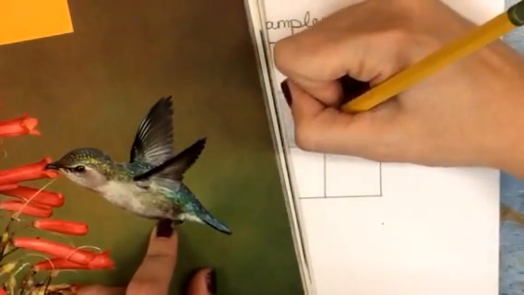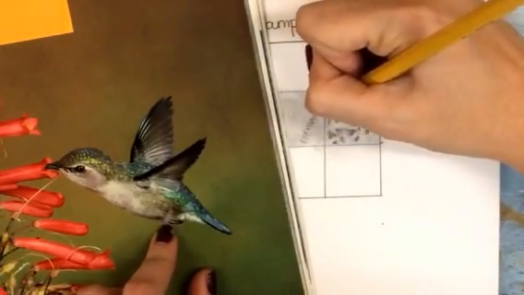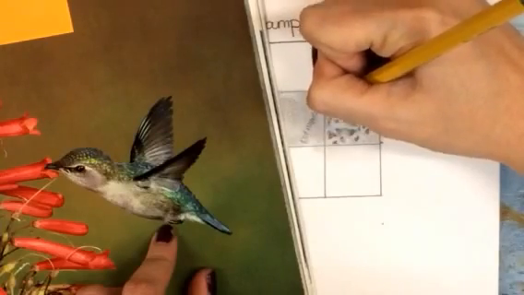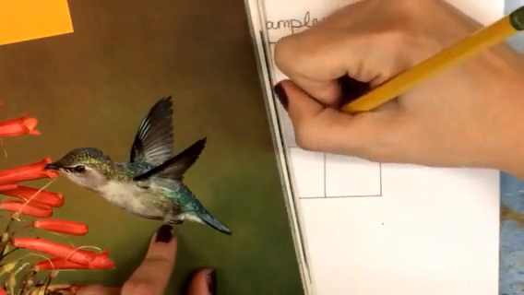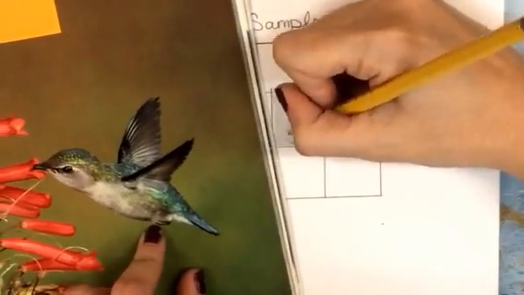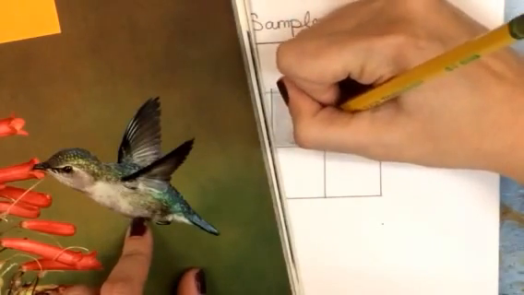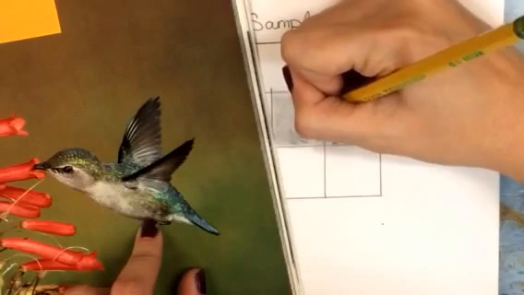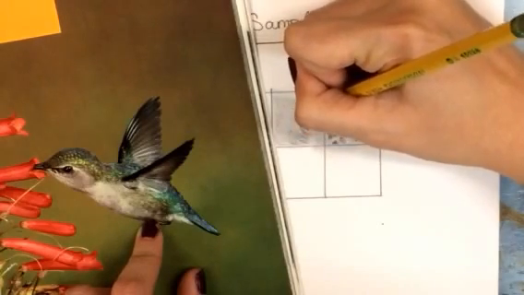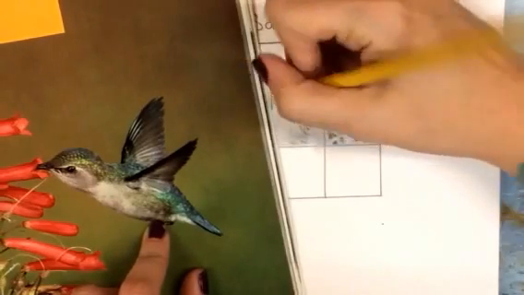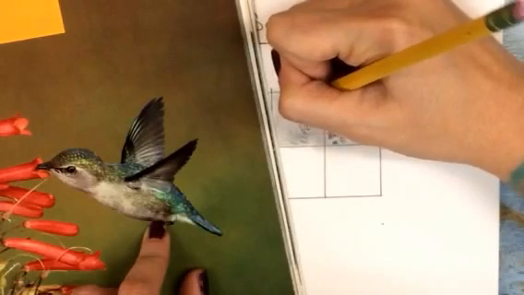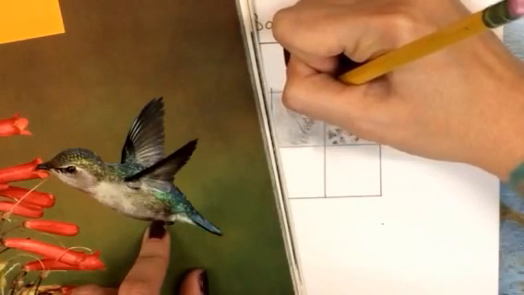Okay, so there's one layer maybe. Maybe we'll do another one this way. Then we'll do the next layer, kind of goes in a different direction. So I'm keeping it very sketchy and light, just hinting at things. Then the next layer goes in a different direction.